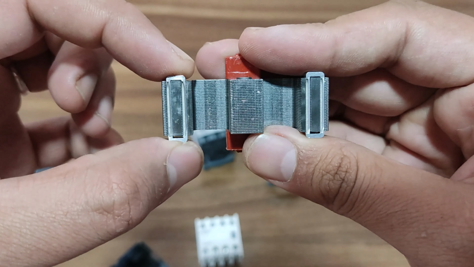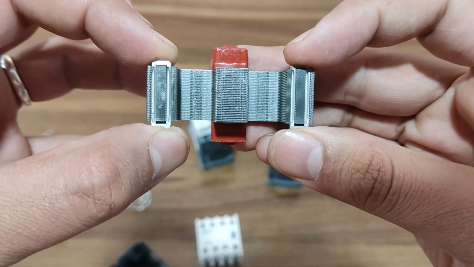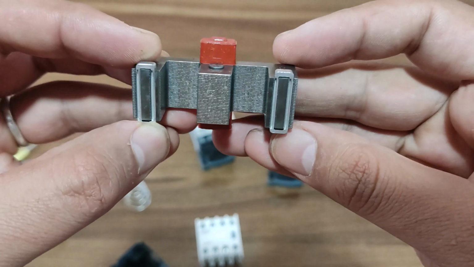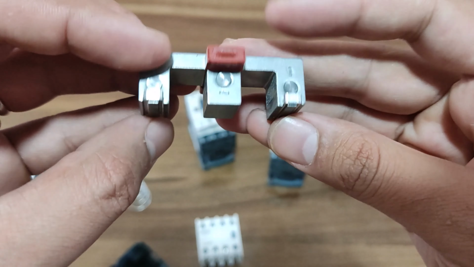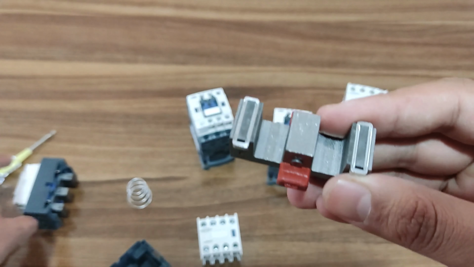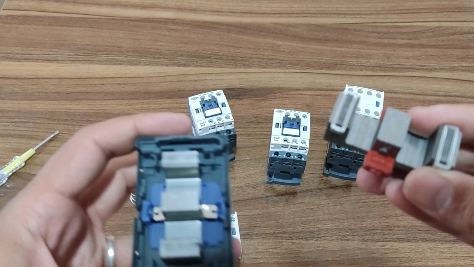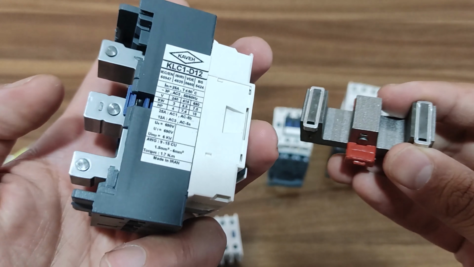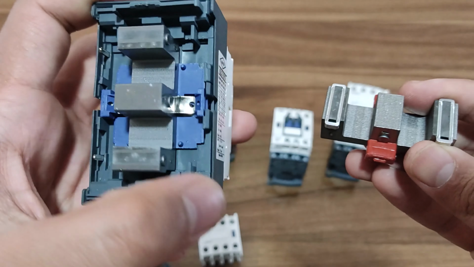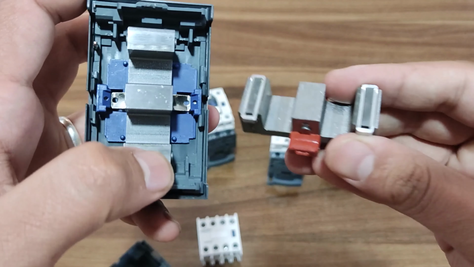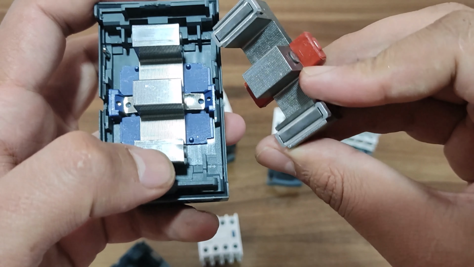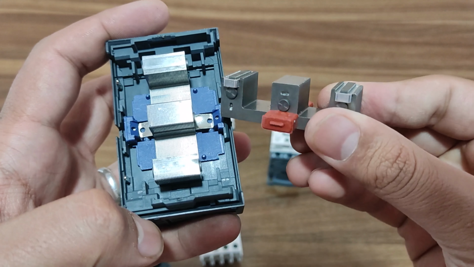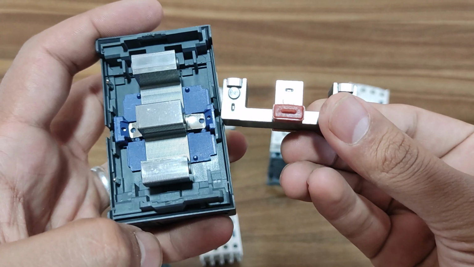To solve this problem, a shorted ring is used on the core. As a result of changing the magnetic flux of the core, a magnetic flux is created inside this ring, which has a phase difference with the initial flux. In this way, when the magnetic flux of the core is zero, the magnetic flux of the ring is maximum, and therefore this ring causes a relatively constant magnetic flux to pass through the core, and as a result, the vibration of the core is reduced to a great extent.